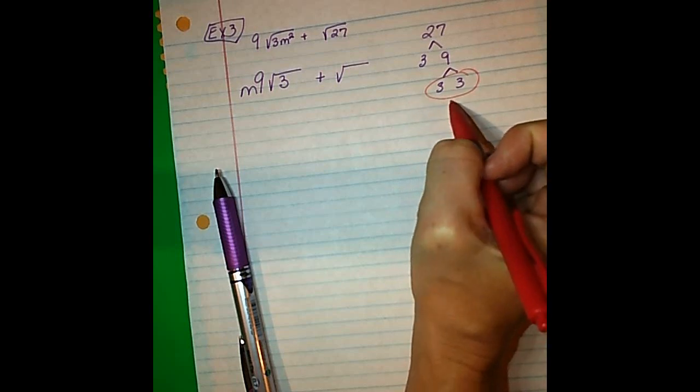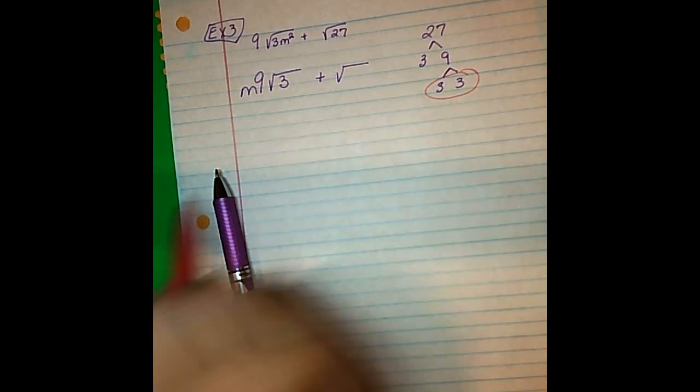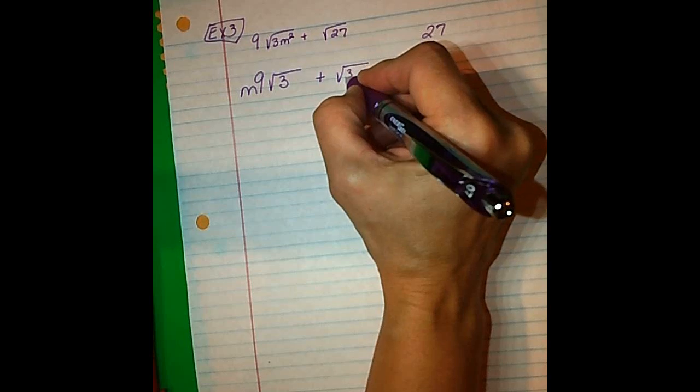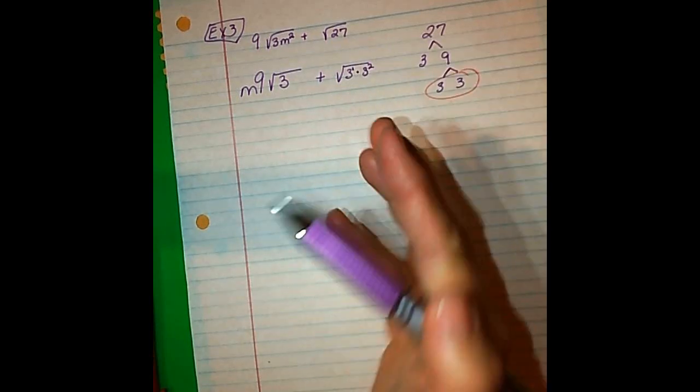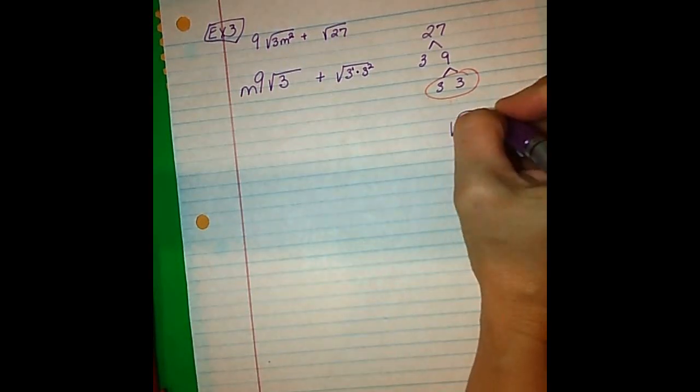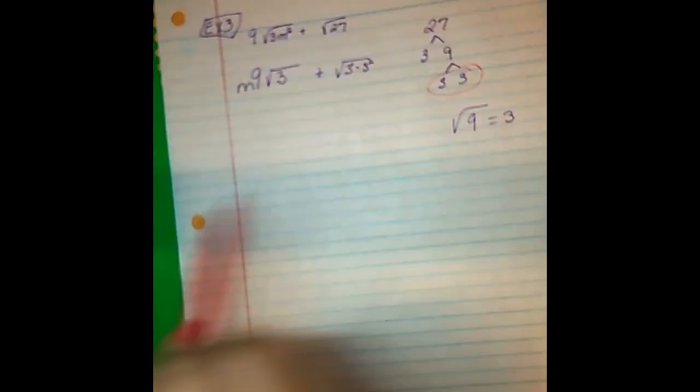I see that I have two 3's here, and then I have a 3. So this is the same as saying 3 to the first power times 3 squared. Or some of y'all would have said the square root of 9 is 3, and that's fine too. But I'm just not skipping any steps.